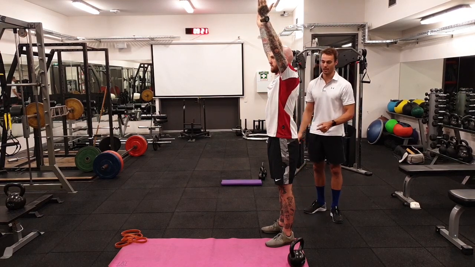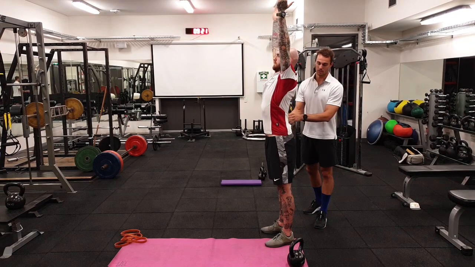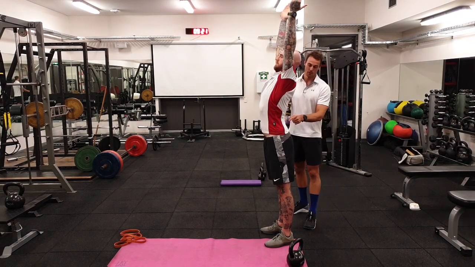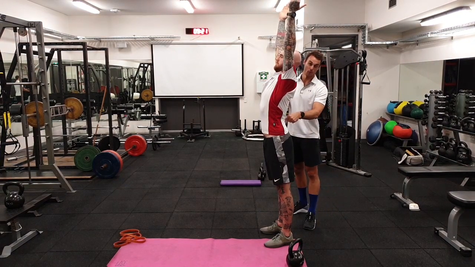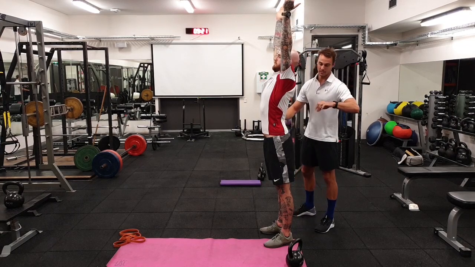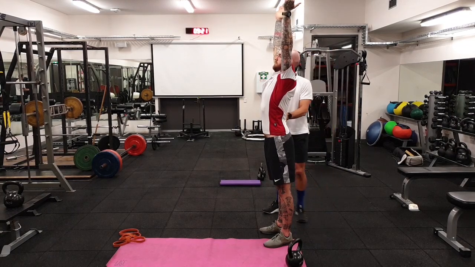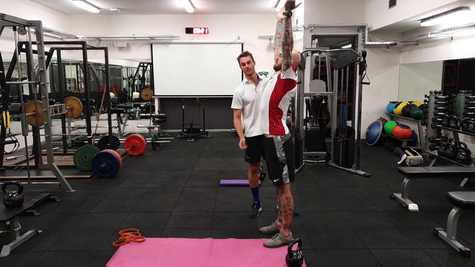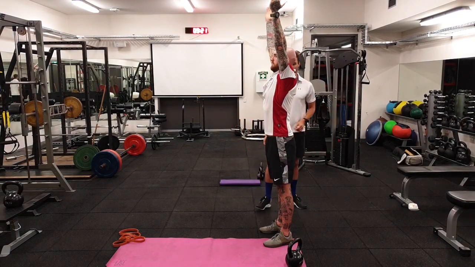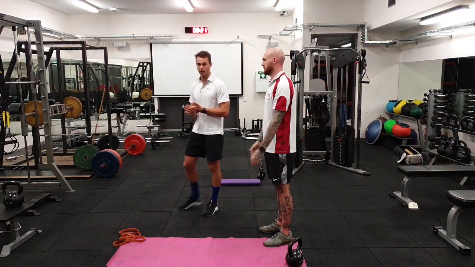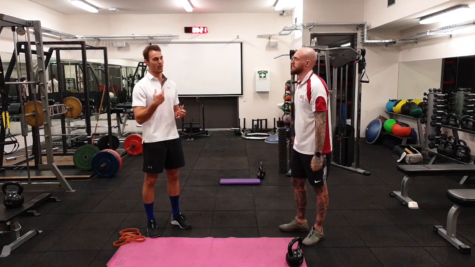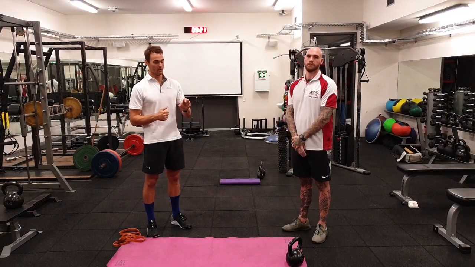The compensations here will be things like ribs flare and a significant extension of the spine, and I'll get Graham to show that. I'll just pull his shirt a little tighter so you can see. If you ever see anything like this, there's significant force going through his lumbar spine, shifting his vertebrae forward, and then you've got this rib flare too, which is usually the easiest way to pick it up. Okay, so that's a quick overview of anti-extension.